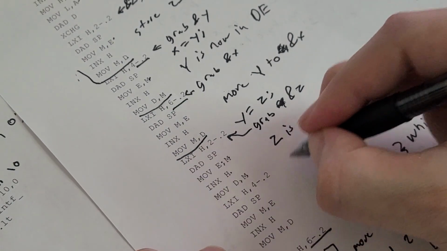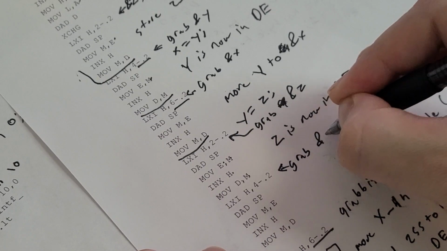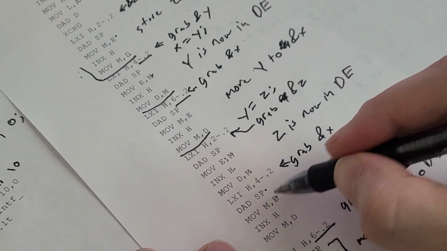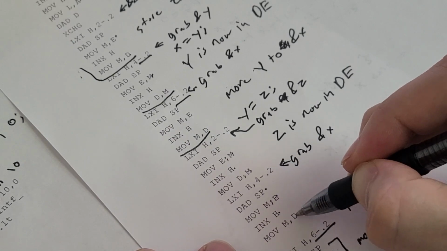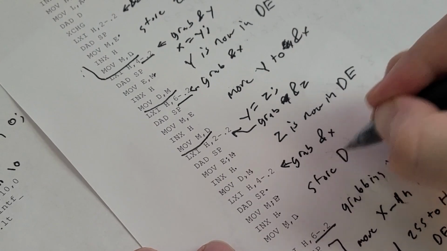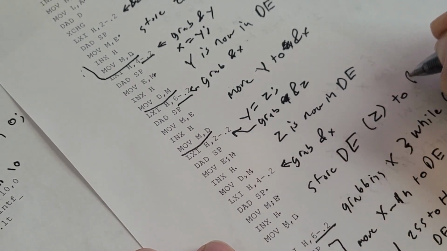And here, this is grab x, right? Okay, move e to m, increment h, move d to m. So this is store d, e, which is z, to location x.